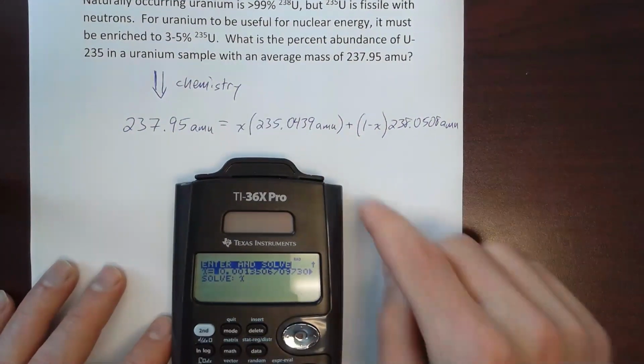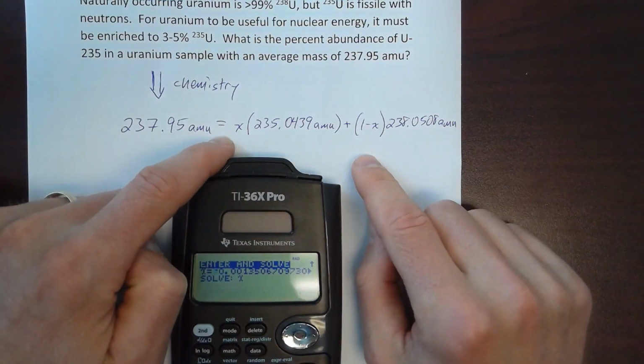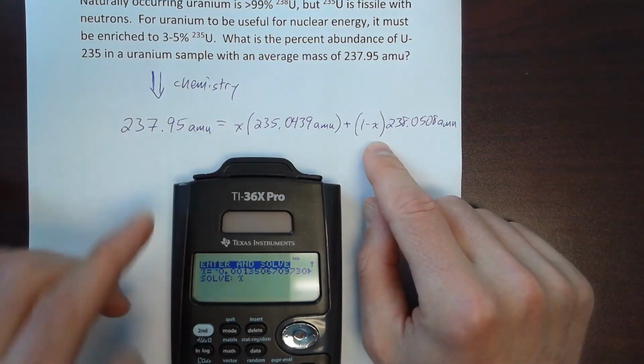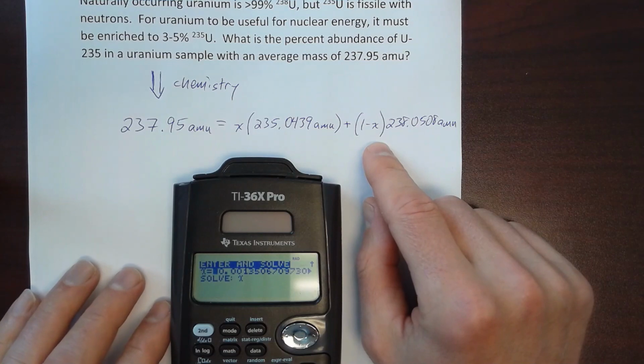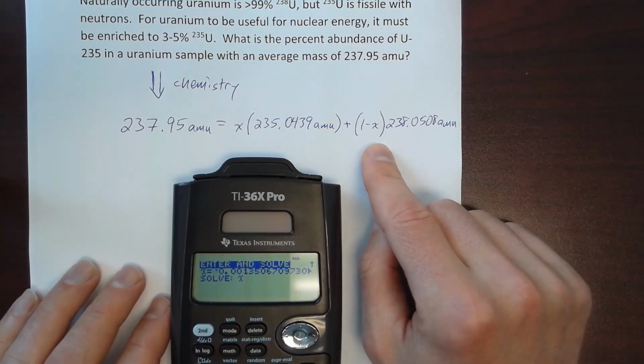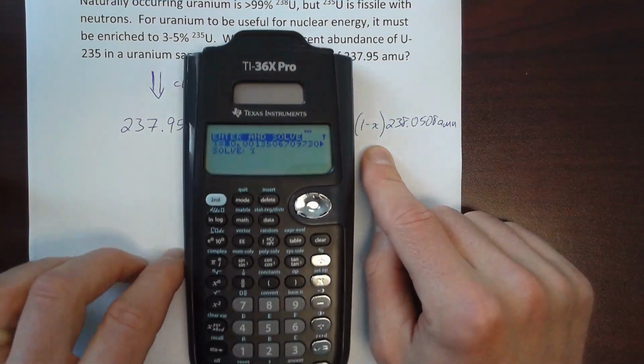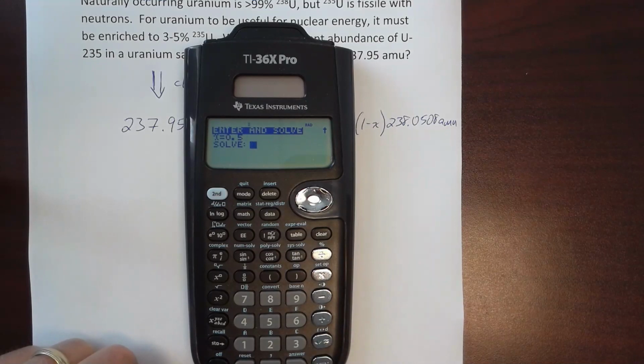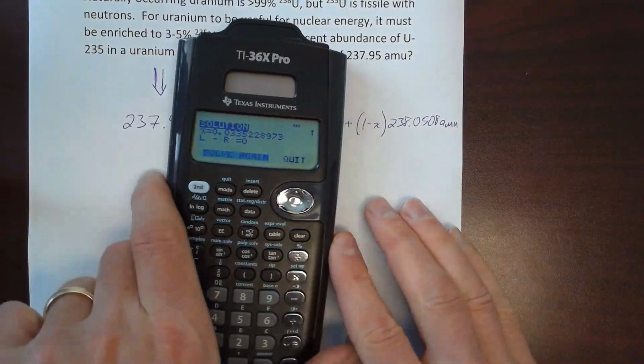Now in this case, since we're looking for the percent abundance, and x in this case is the fractional abundance, that is a value from 0 to 1, I'm just going to guess something between 0 and 1. So let me just put in 0.5, and I'm going to hit enter. Solve for x, enter, and then it spits out the answer.